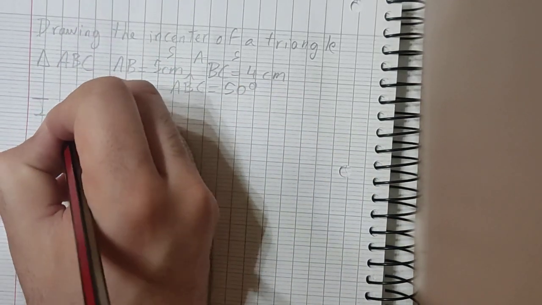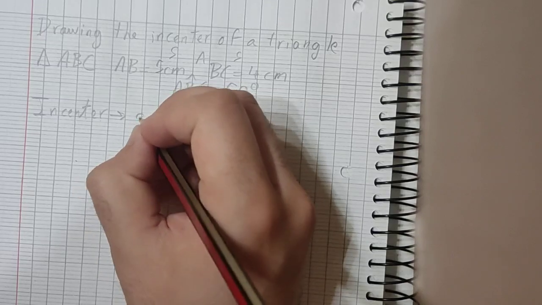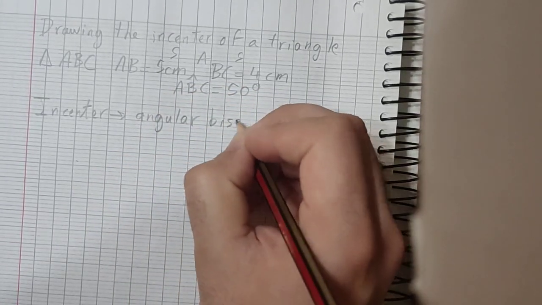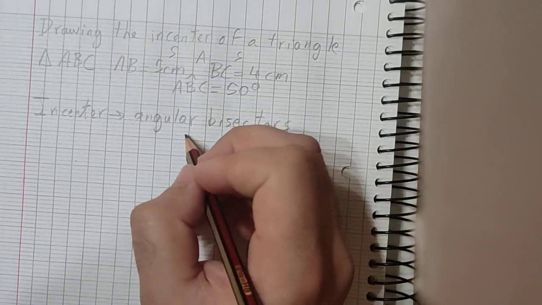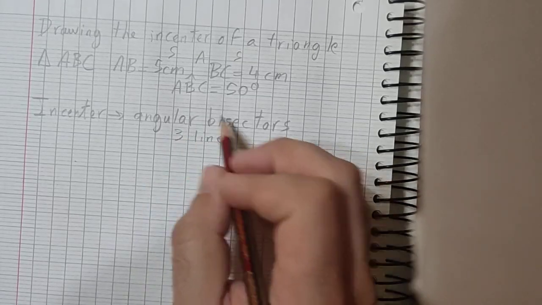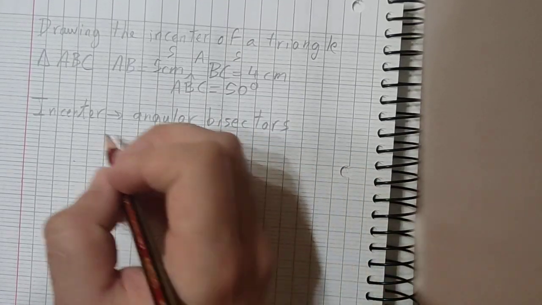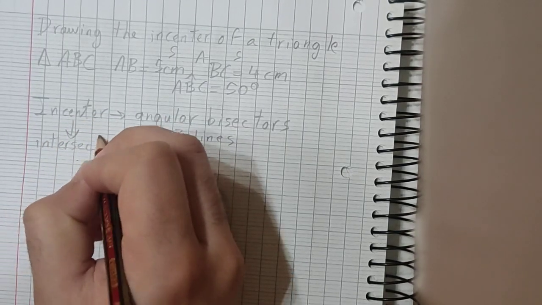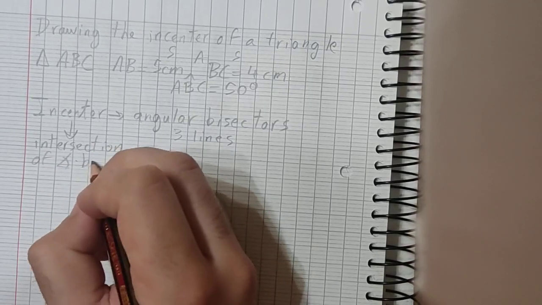The incenter is the center of the angular bisectors. So we need to make angular bisectors, and we make 3 lines, one angular bisector for each angle. The point of intersection is the incenter. So this is the intersection of angular bisectors.